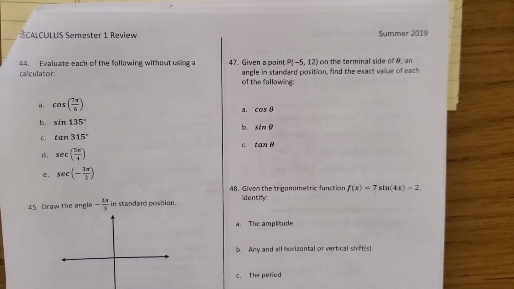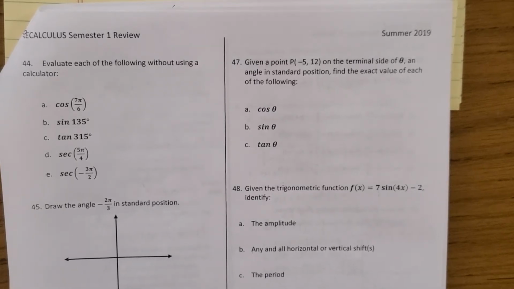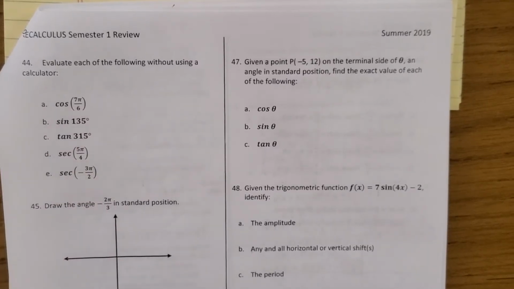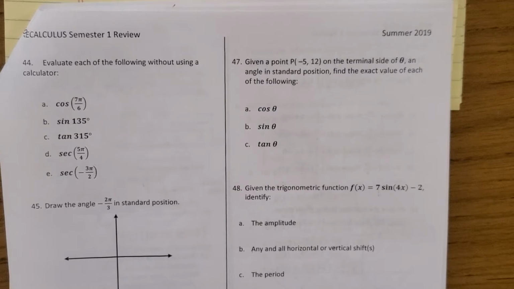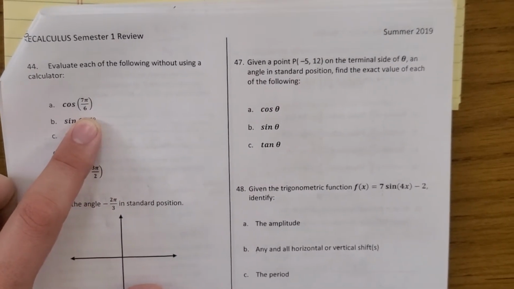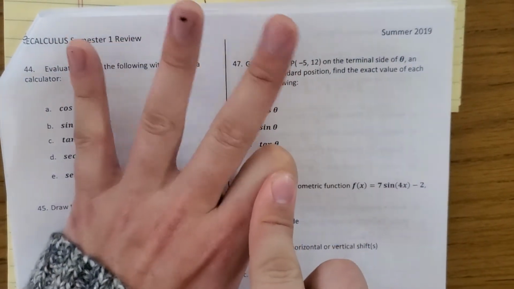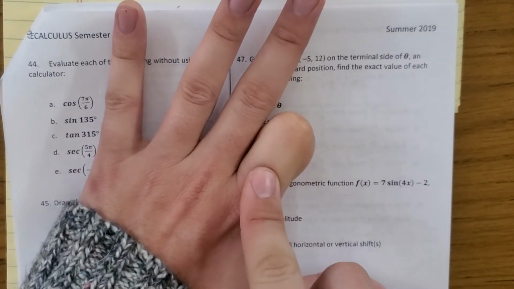So if you take a look at number 44, 44 has us using our unit circle. Remember, this is the non-calculator portion, so you cannot use a calculator to do this. The first part says find the cosine of 7 pi over 6. Well, what I'm going to do then is think about what the cosine is at 1 pi over 6. 1 pi over 6 is our 30-degree finger, so I'm going to put down my 30-degree finger. What is the cosine? Well, the cosine is the x value.